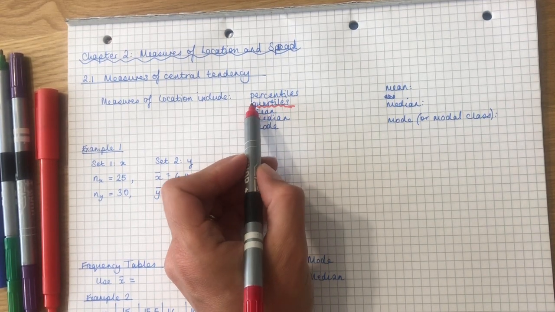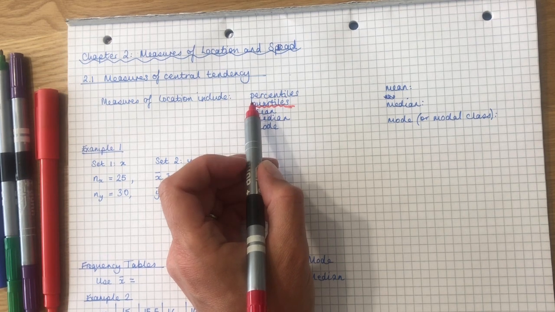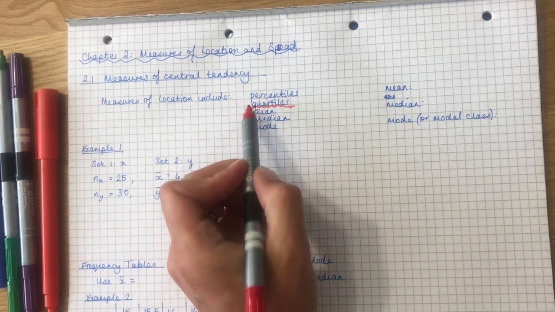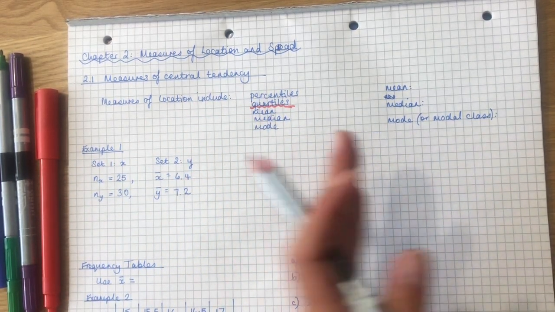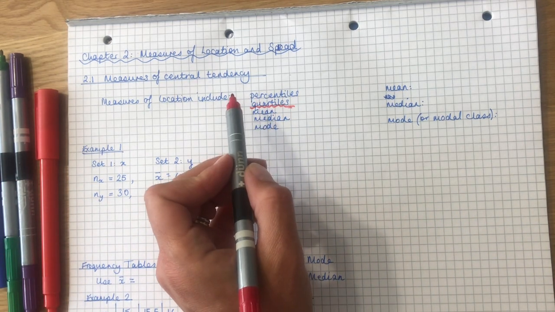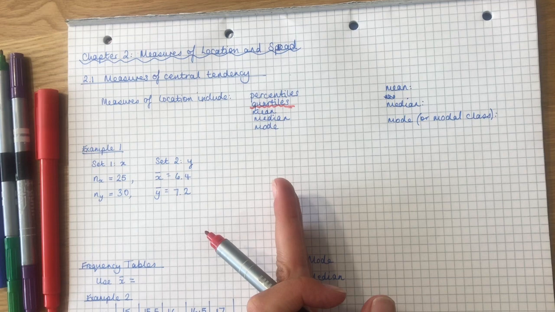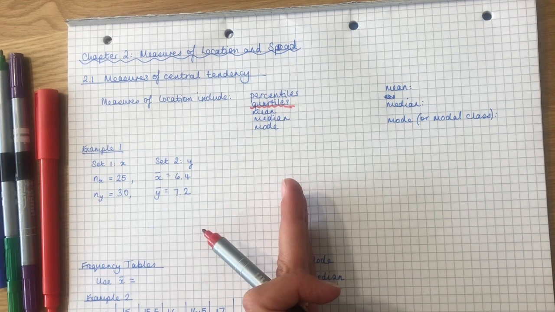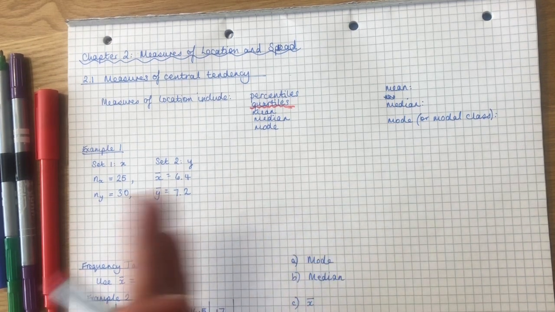And you know that the lower quartile is the value that shows you where the lower 25% of the data values reach. And you know that the upper quartile shows you where the first 75% of the data values reach. And you also know that the median is the 50th percentile or the second quartile, because that shows you where 2/4 or half of the data reaches.